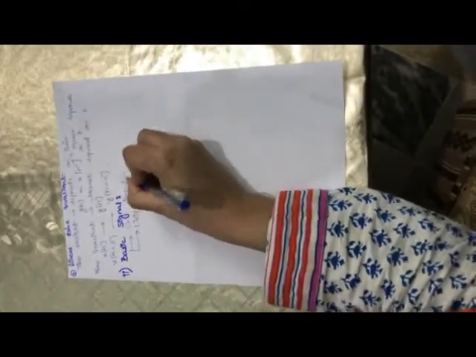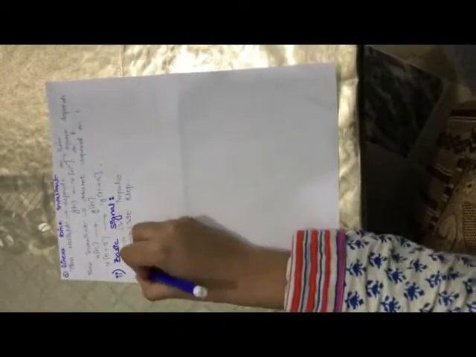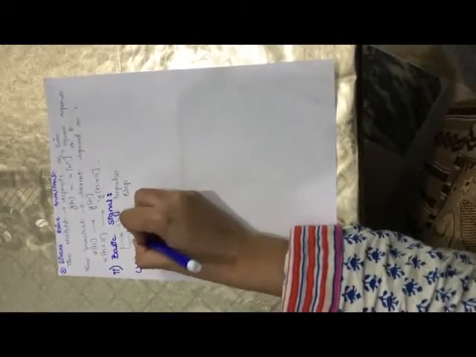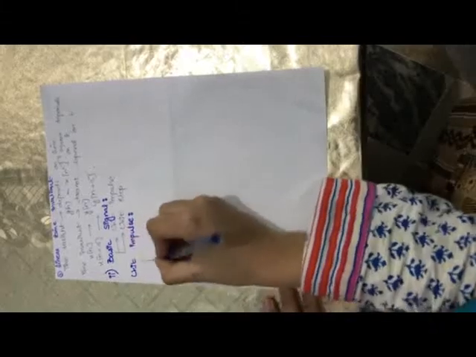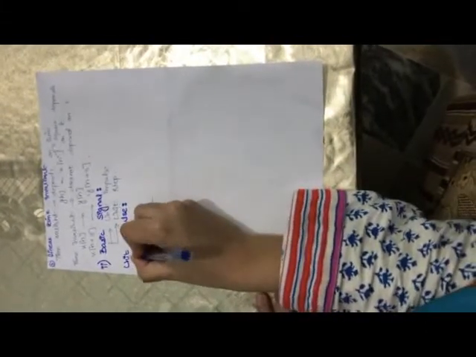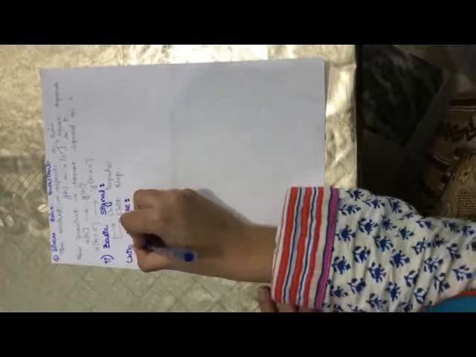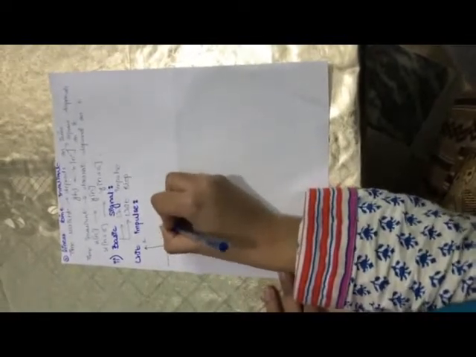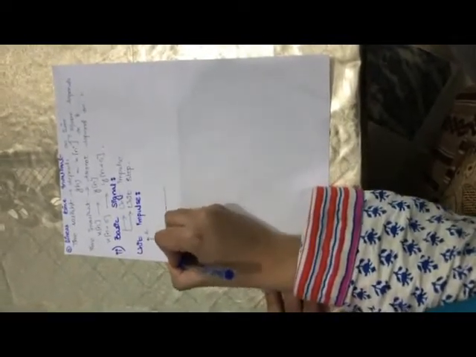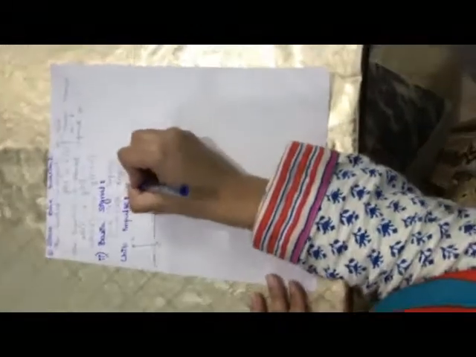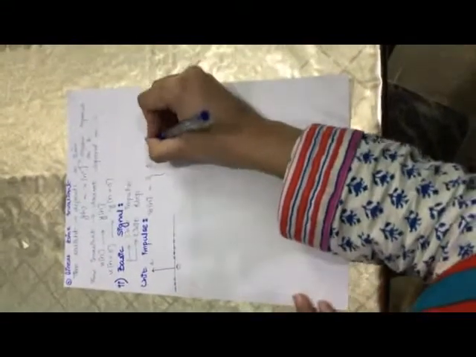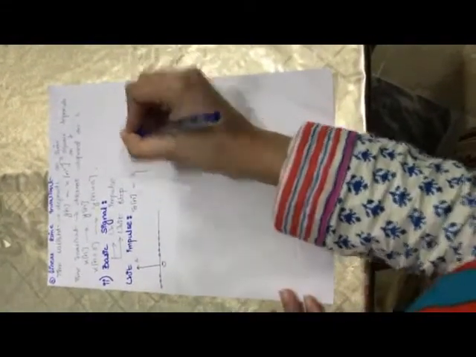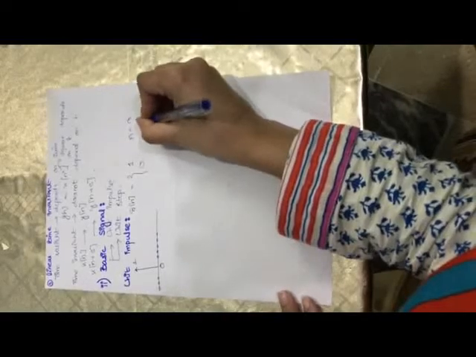Unit impulse is most important in digital signal processing. We can say, what is a unit impulse signal? That gives value 1 at t is equal to 0 or n is equal to 0. Otherwise it is 0. We can say delta of n, this is the representation of unit impulse, is 1 for n is equal to 0 and is 0 otherwise.